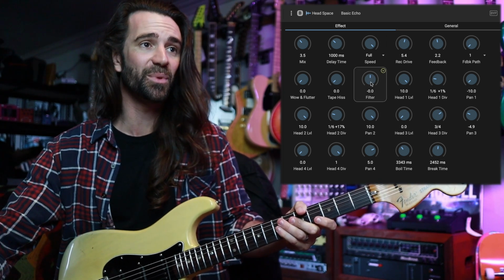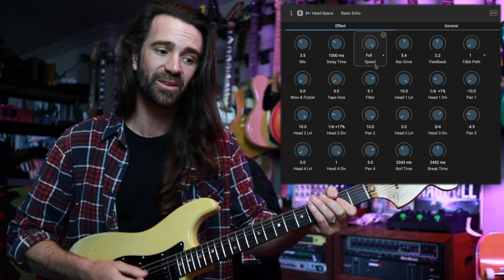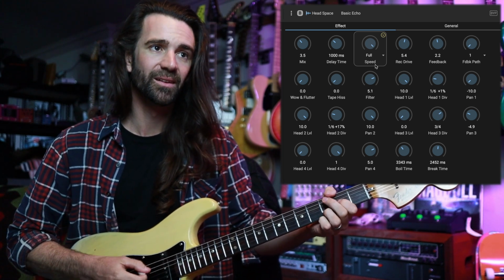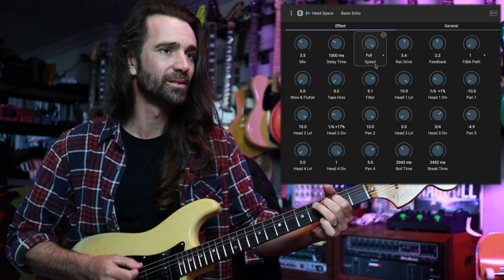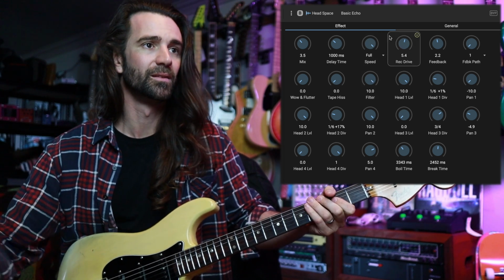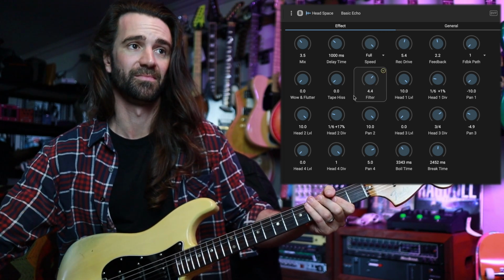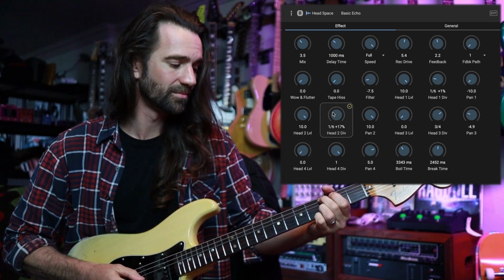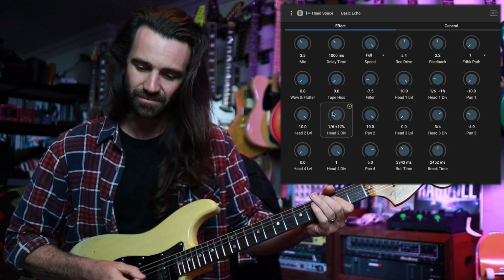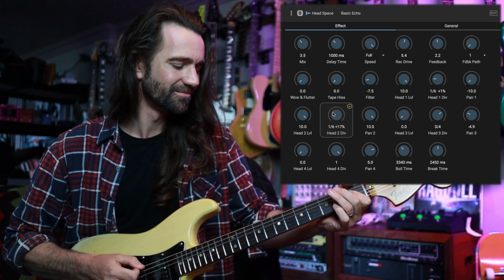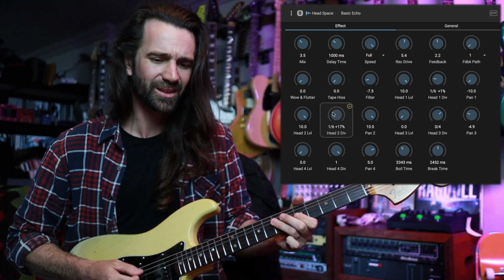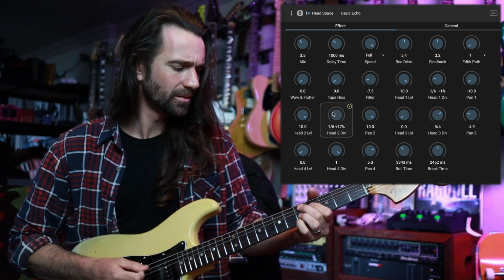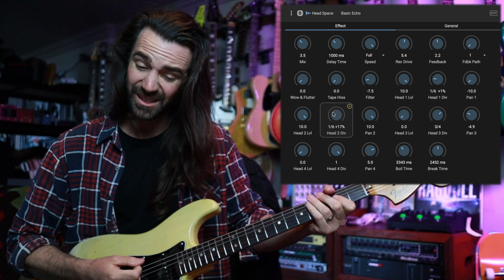We can either make it darker by turning the filter control up above 0. I kind of like the filter up above noon on there, but again, you've got the different options in there.